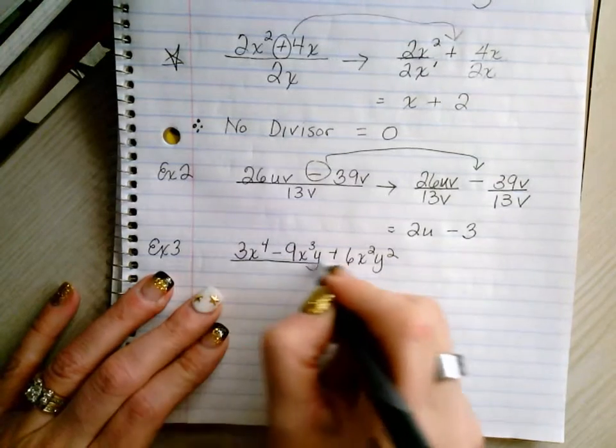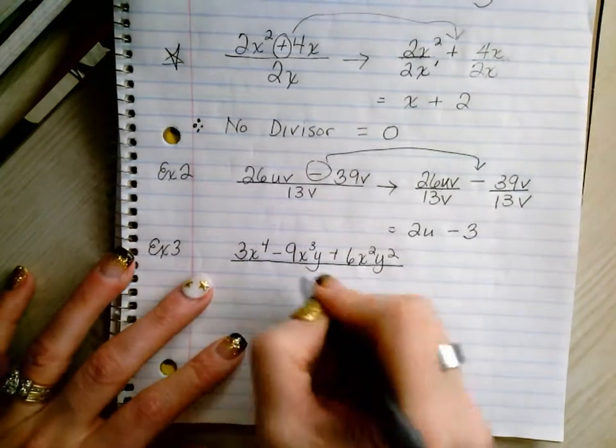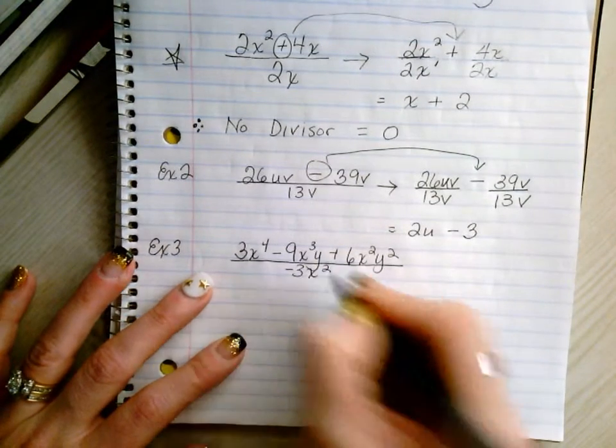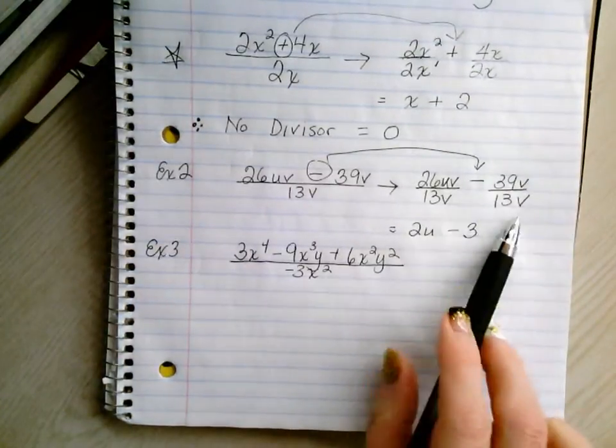All of that is being divided by negative 3x squared.